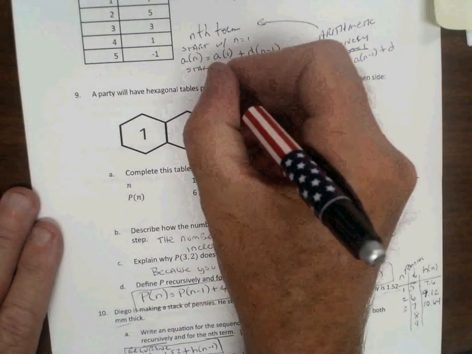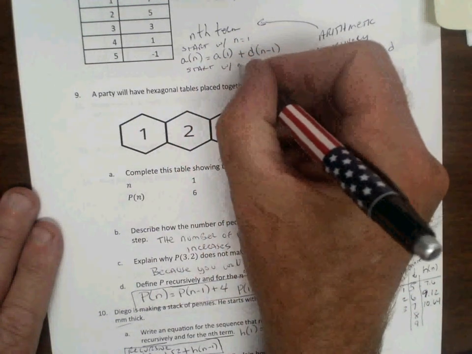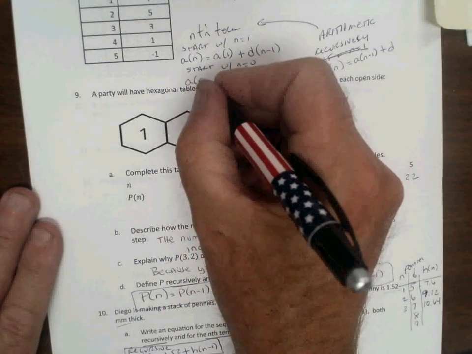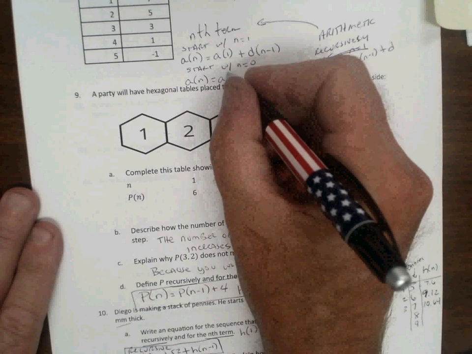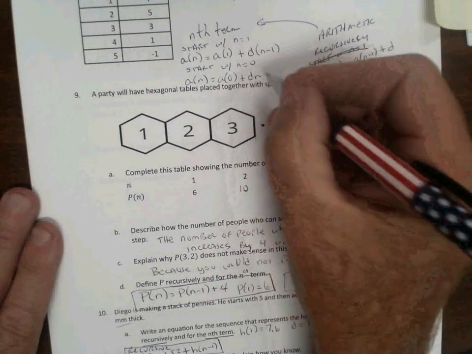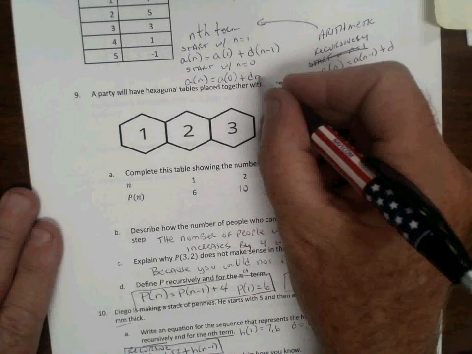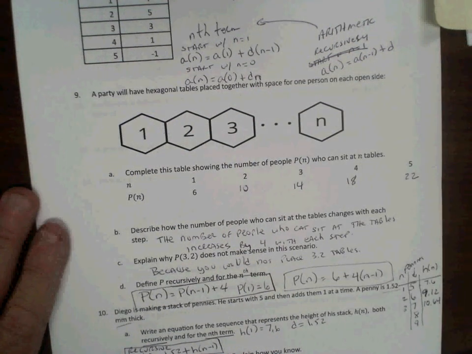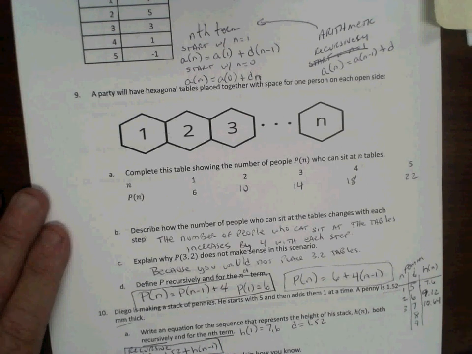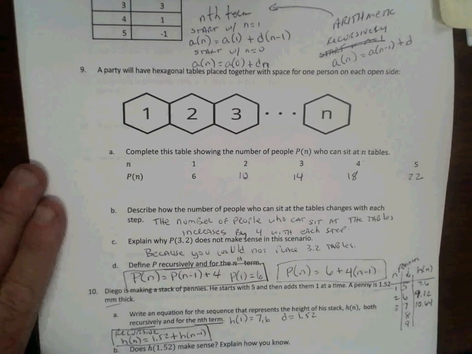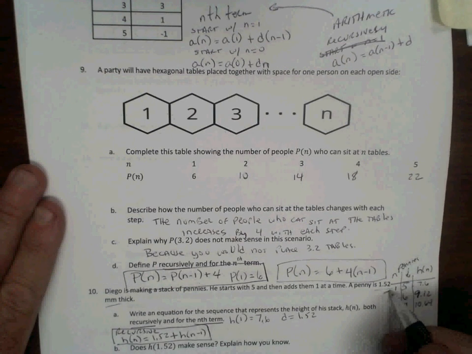If you started with n equals 0, because some of these sequences will start with n equals 0, it's going to be A of n equals A of 0, your first term, plus d times n. Down here in our sequence, we started with n equals 1.